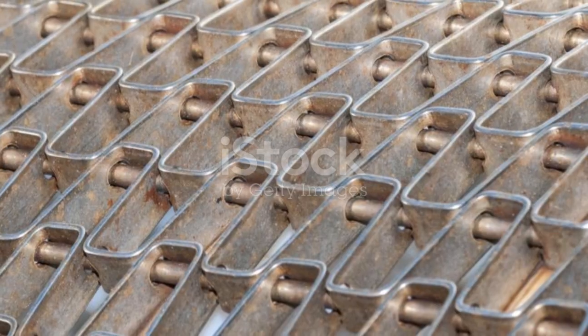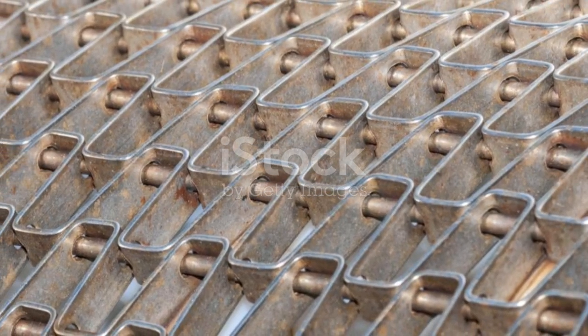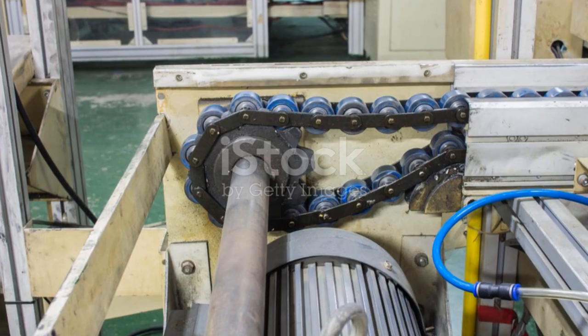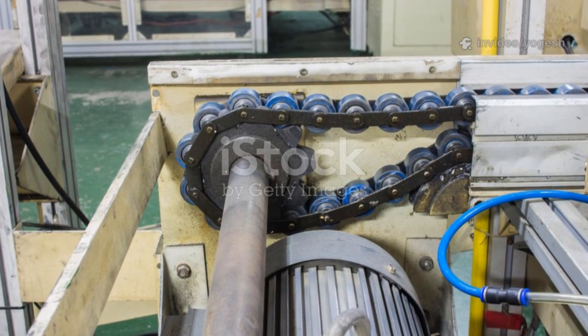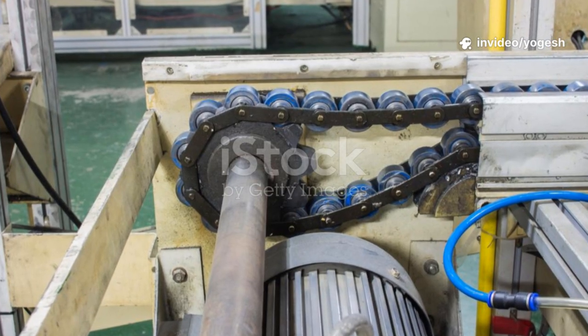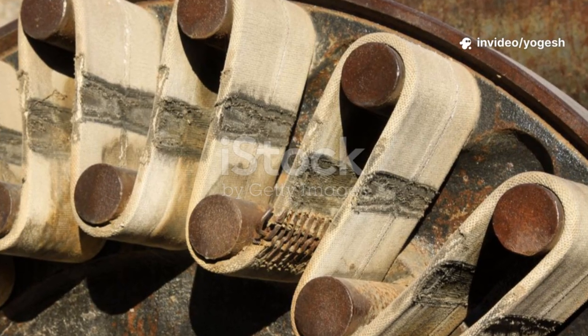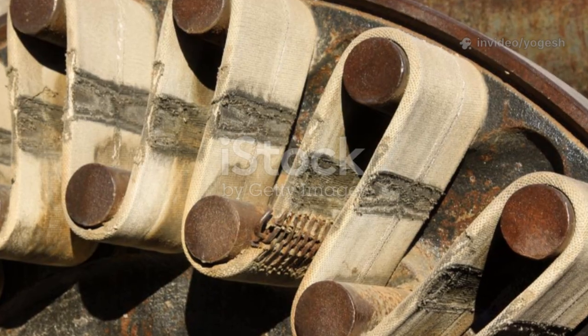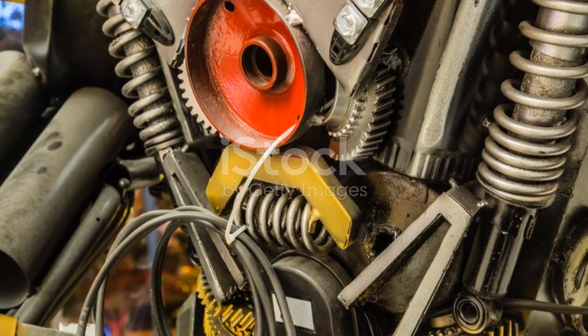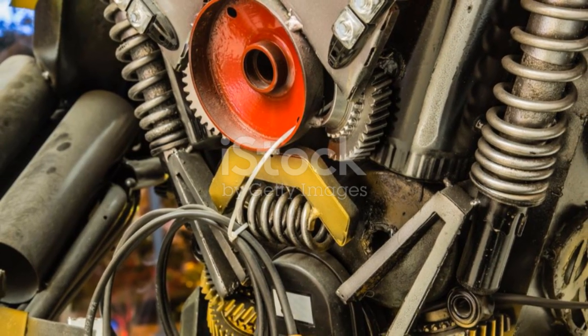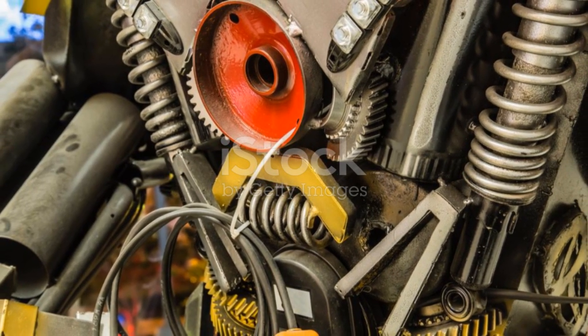We'll also cover V-belts, which are used for smooth, quiet power transmission, and roller chains, which are built for strength and durability in demanding environments. To bring it all together, we'll walk through an assembly that uses all three components, showing how they interact and how to represent them clearly in your technical documentation.